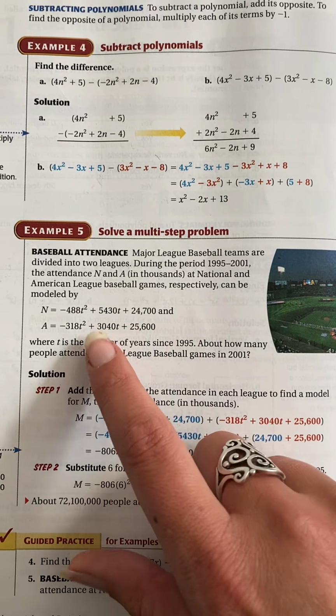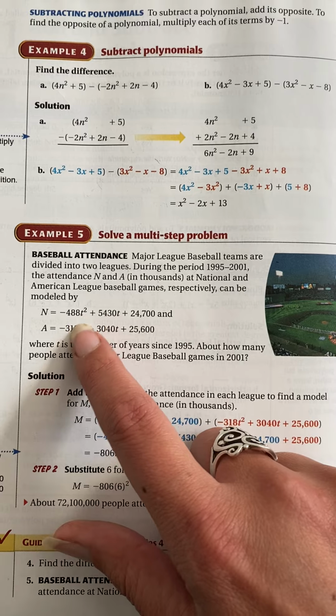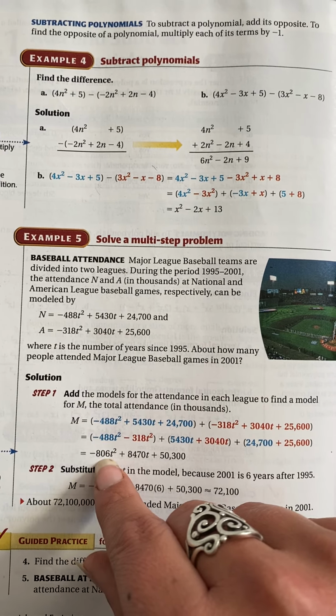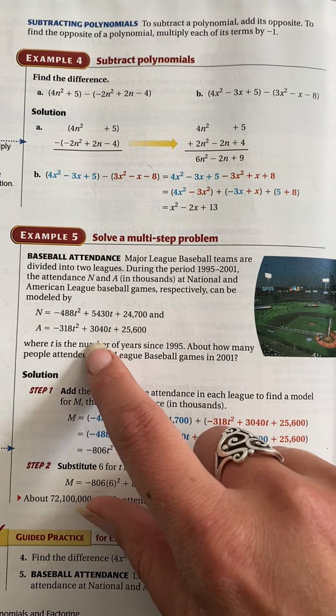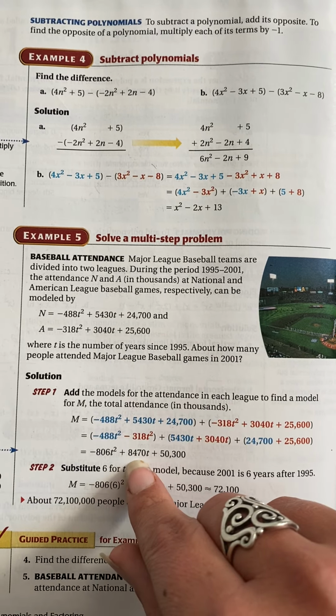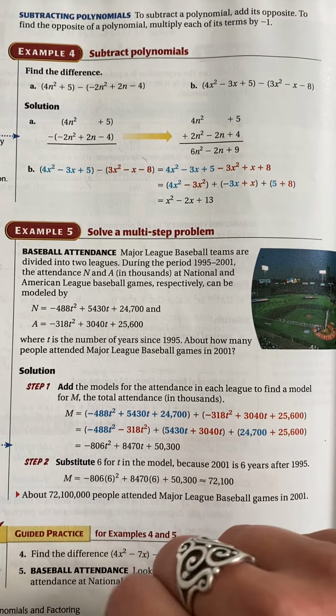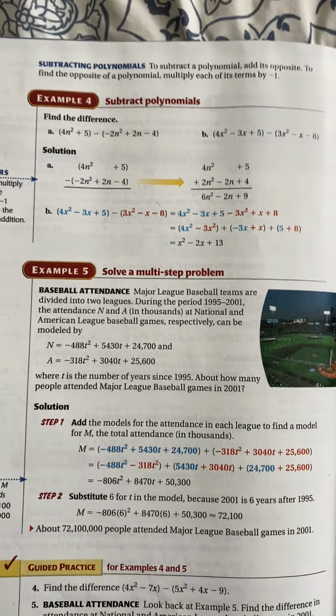So add the like terms. It's going to be negative 806t squared plus 8,470t plus 50,300. There you go. That is 9.1.